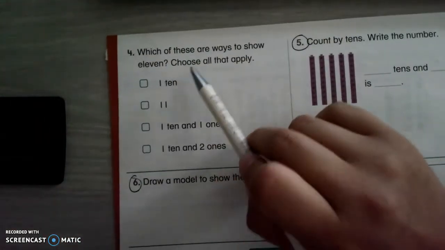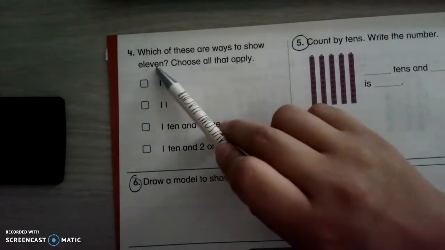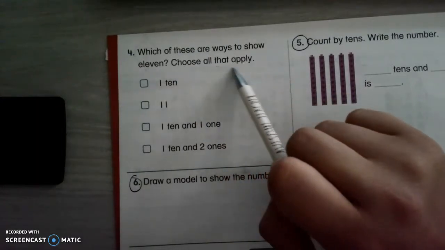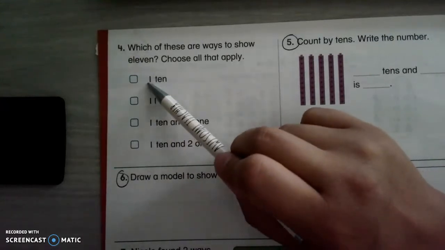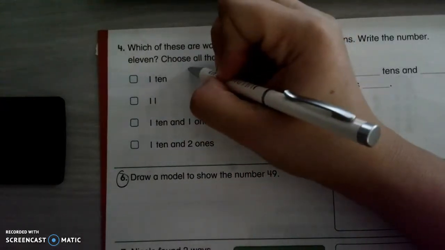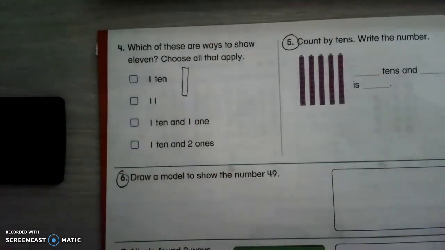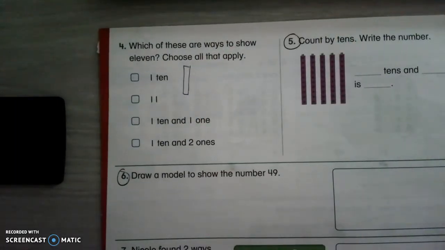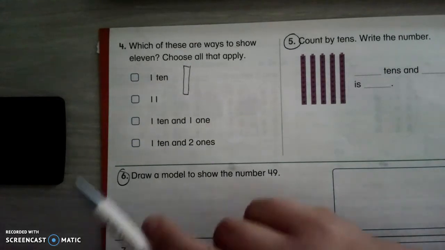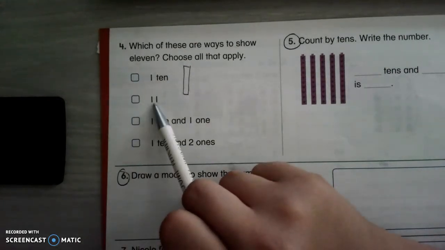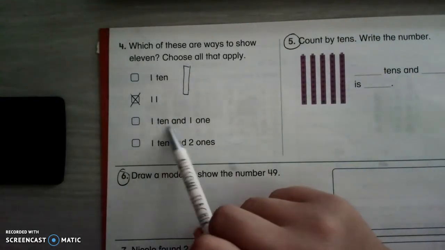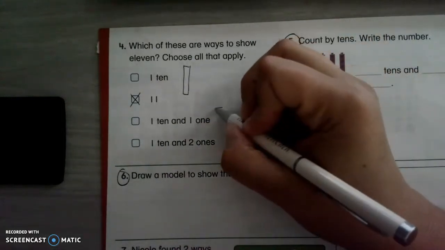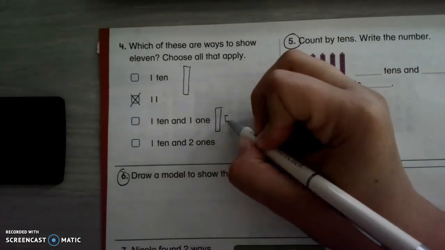All right, it says, which of these are ways to show 11? Choose all that apply. That means that could be more than one. Okay, 1 ten. So I'm going to draw a picture. Is that 11? No. Is that how we show 11? Yes. All right. 1 ten and 1 one. So it would look like this, 1 ten and 1 one.